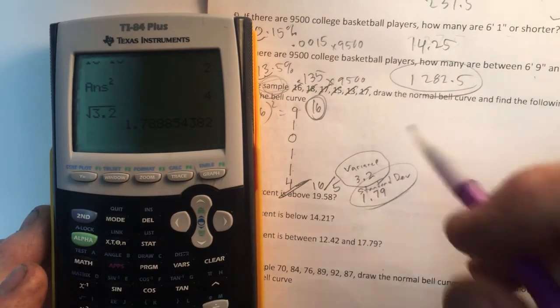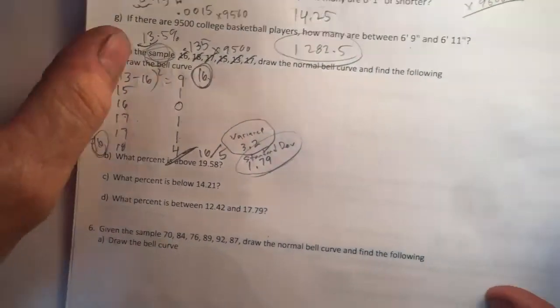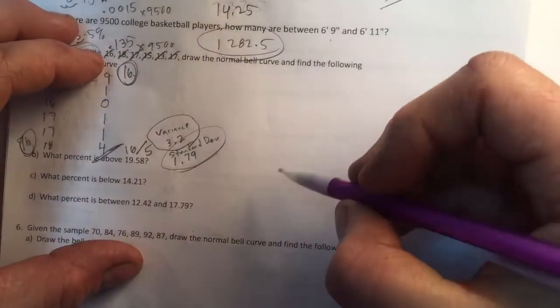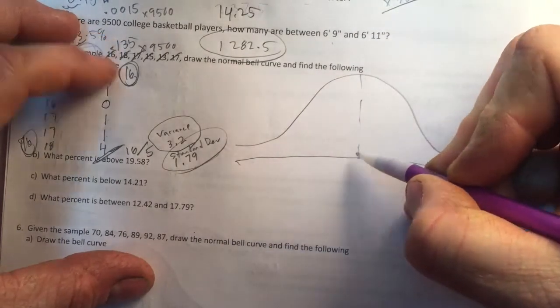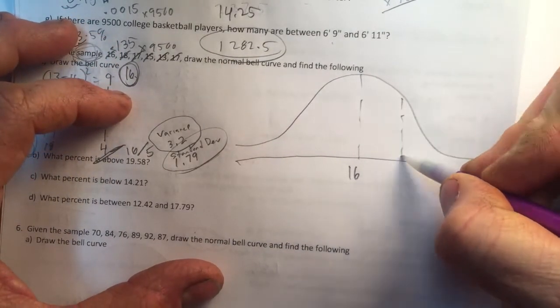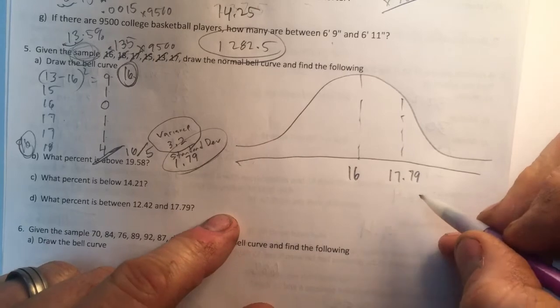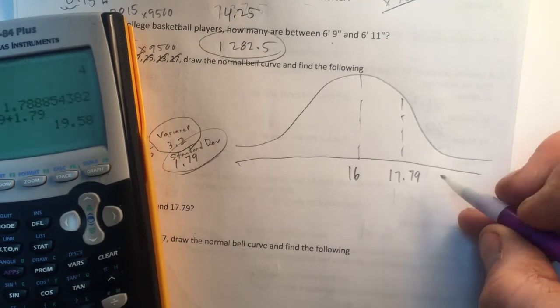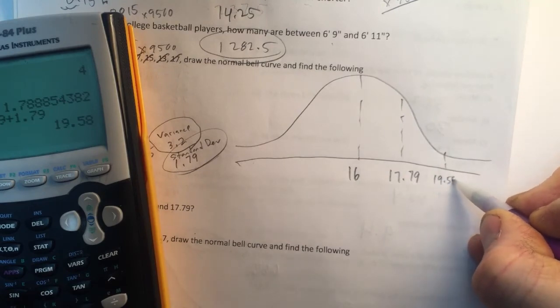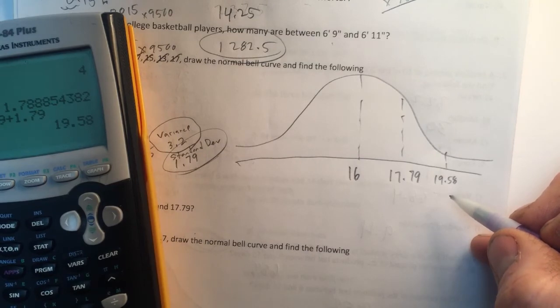Now that I know my mean and my standard deviation, I can draw my bell curve. I'm going to draw it right here. Right down the dead center, I got 16. I'm going to come over one standard deviation, which is 1.79, so I add that: 17.79. 17.79 plus 1.79 again is going to be 19.58. And then 19.58 plus 1.79.